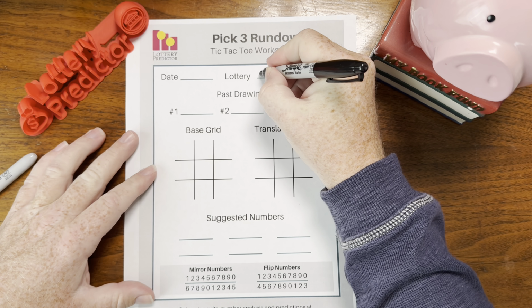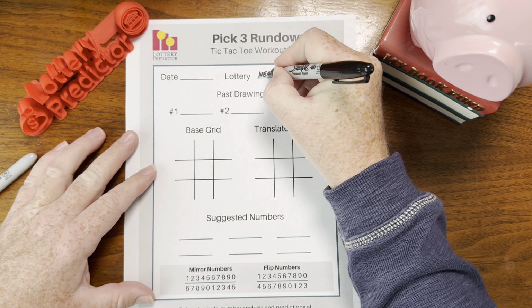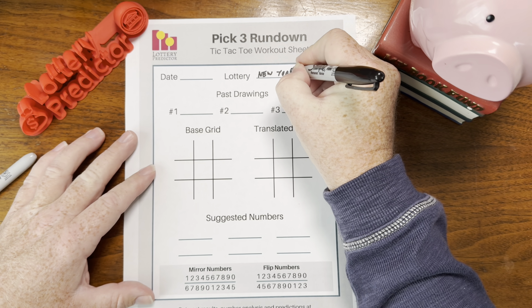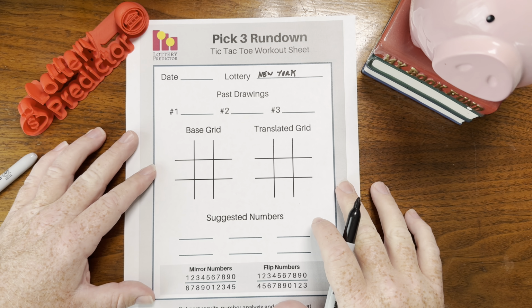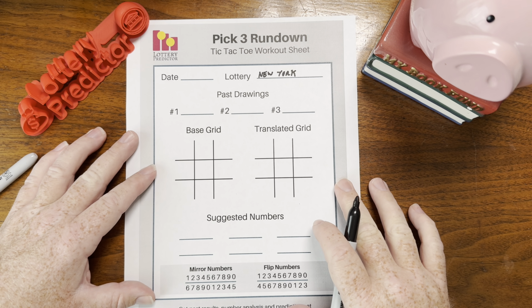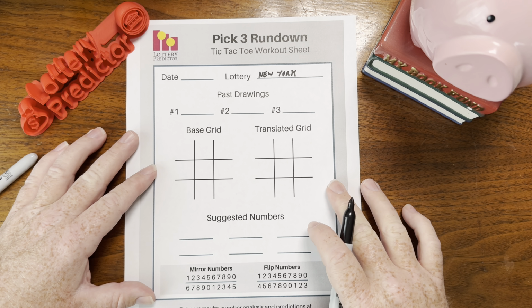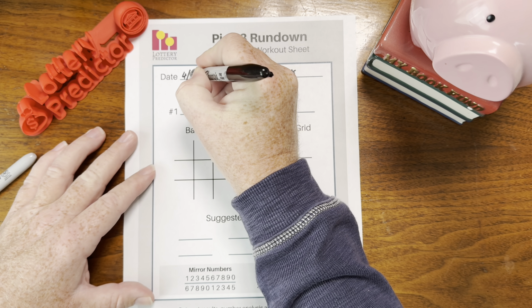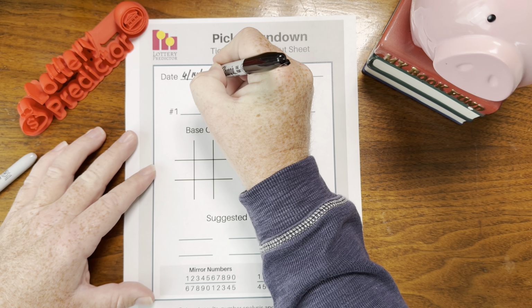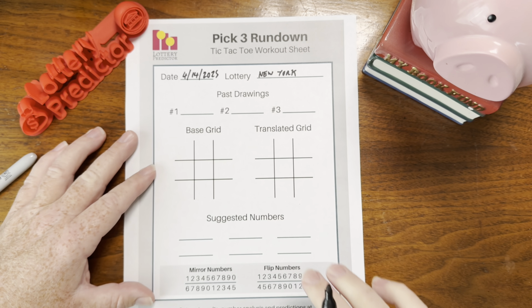The first one we're actually going to do is for the New York lottery. And as you know, if you're in New York, your lottery is called the numbers lottery, and it's pick 3. Some people call it the pick 3 numbers, some people just call it pick 3. And today is the 14th of April, so we're going to make sure we do this for the 14th of April. But you can do this for any day.